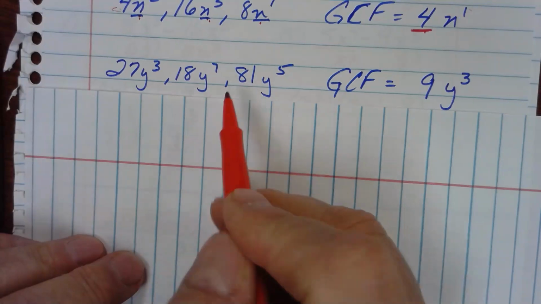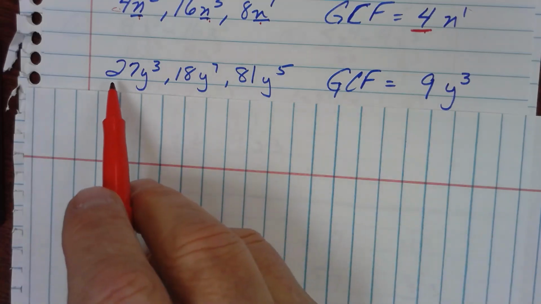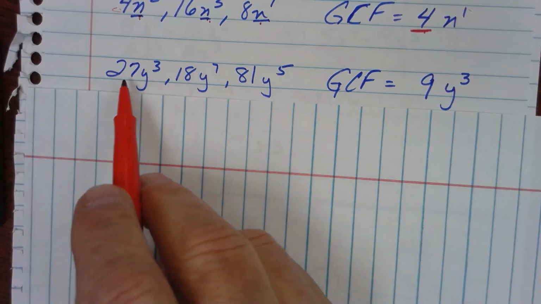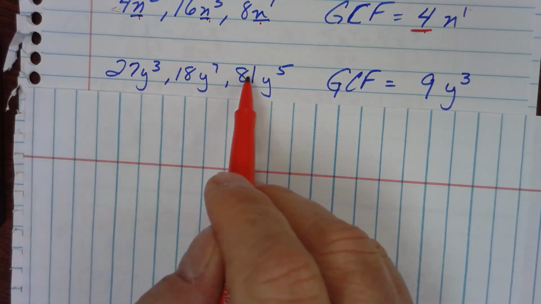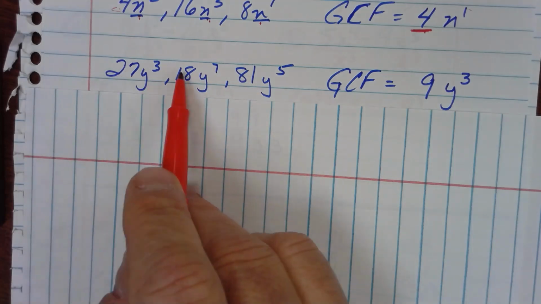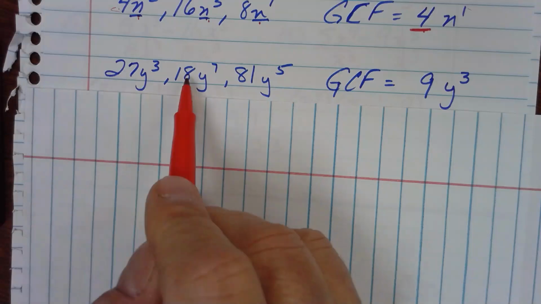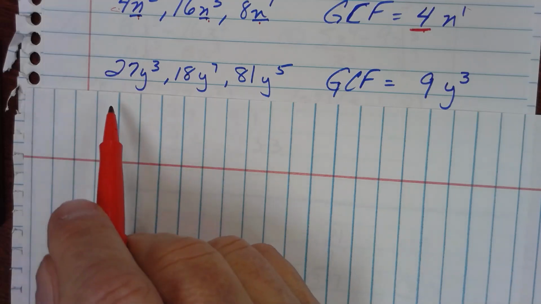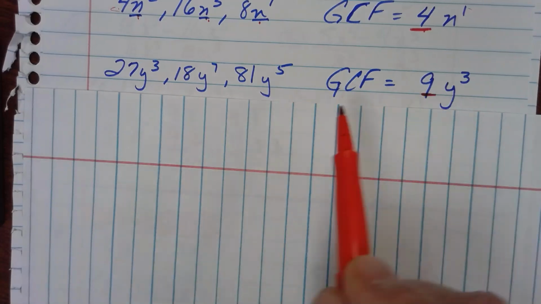27, 18, and 81. What number goes into all of those? Well, I'm not sure if you know, but multiplication facts of 9, these 2 numbers always add up to 9. And that's 9, and that's 9, and that's 9. So 9 goes into each of those. Does 18 go into all of them? That's really the smallest number here. Does 18 go into 27? No, it doesn't. So 9 is going to be the common factor.